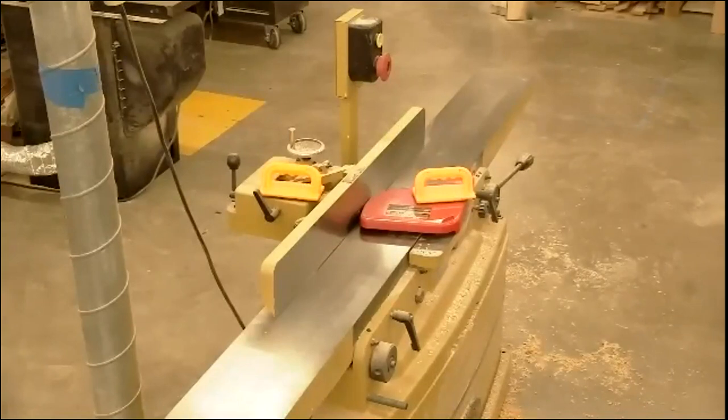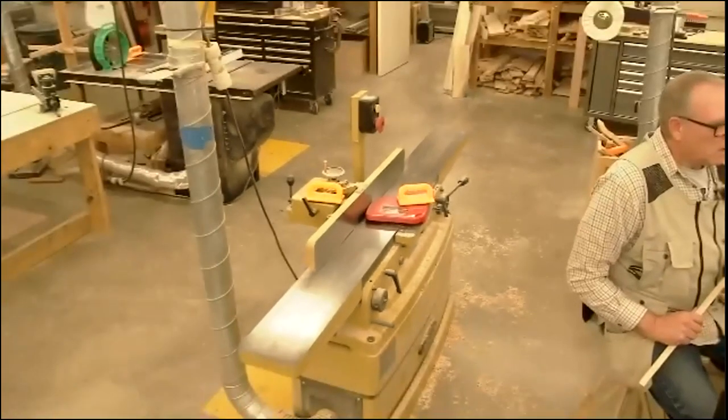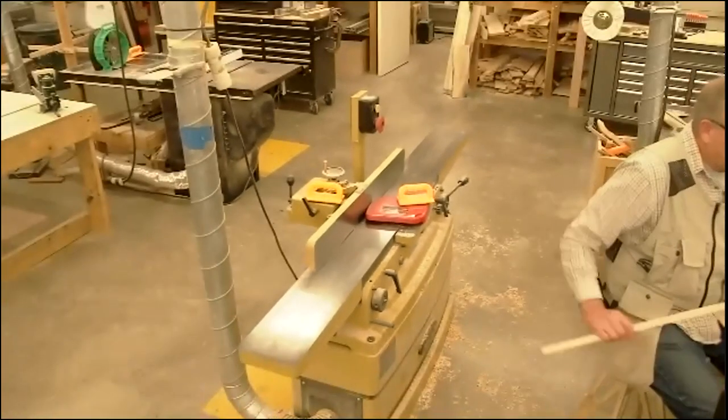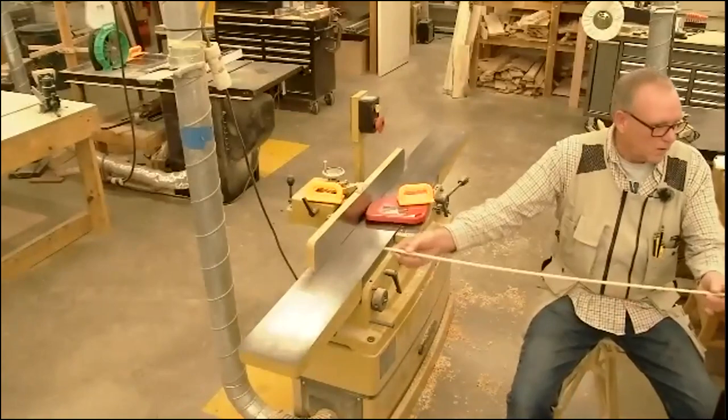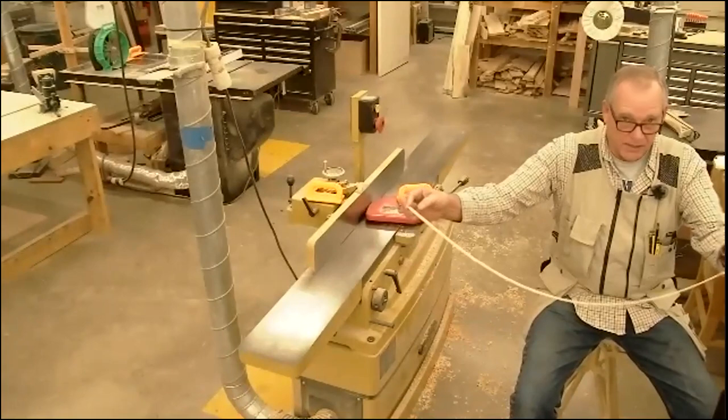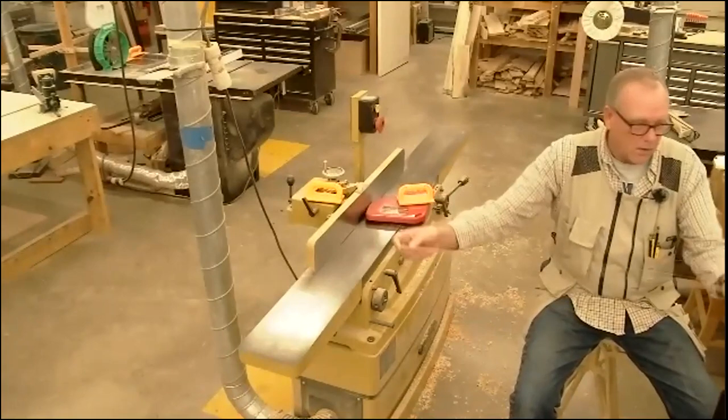So the first thing you will use it for is flattening the face of a board. There's a couple different things that can be wrong with a board when you get ready to flatten it. First of all is a bow. I'm going to show you what that looks like. Let me zoom out a little bit. A bow is basically a board that's got a shape like this to it.